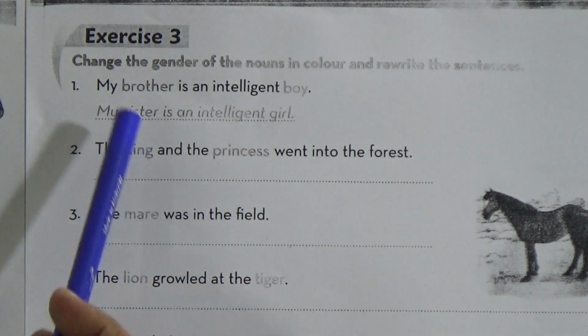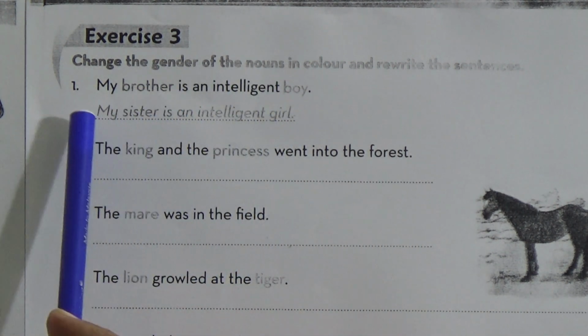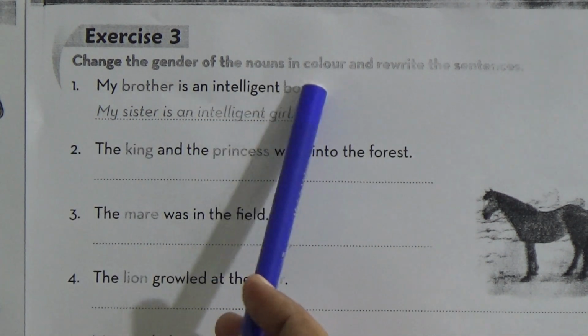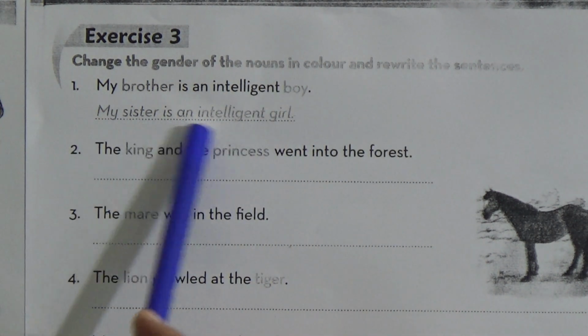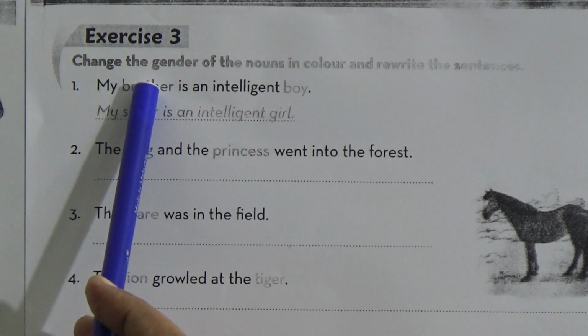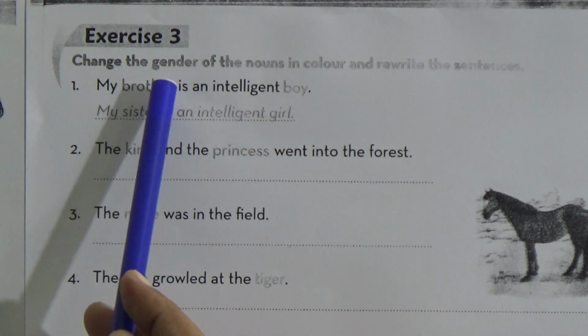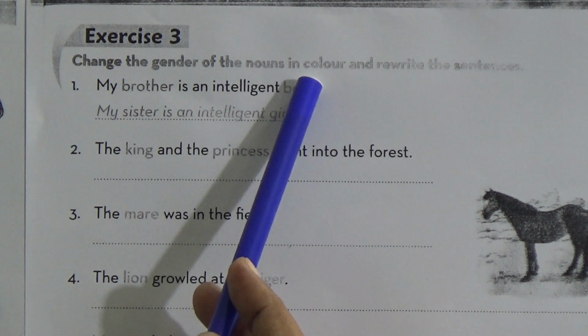You have to change brother and boy. So, my sister is an intelligent girl. What is the opposite gender of brother, sister, and boy, girl?